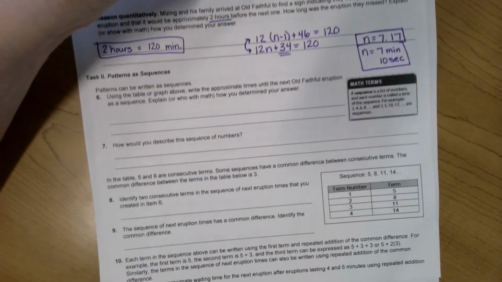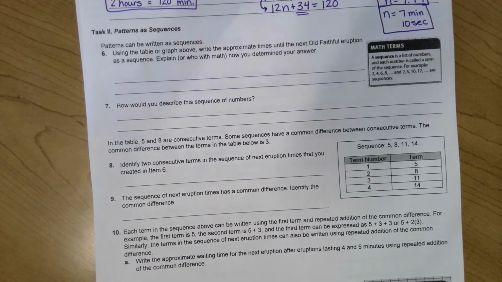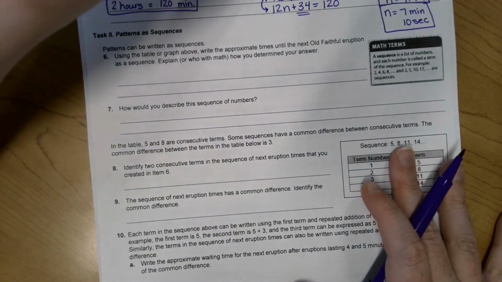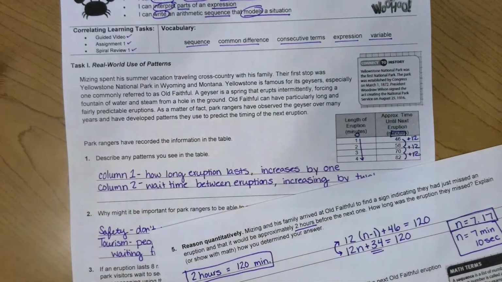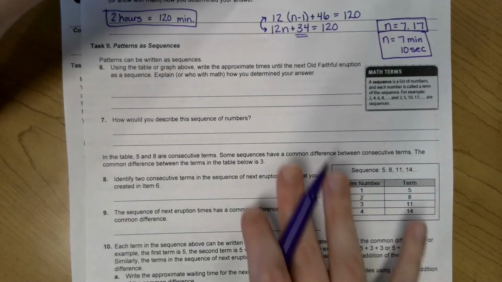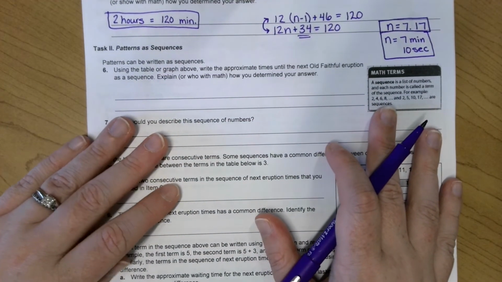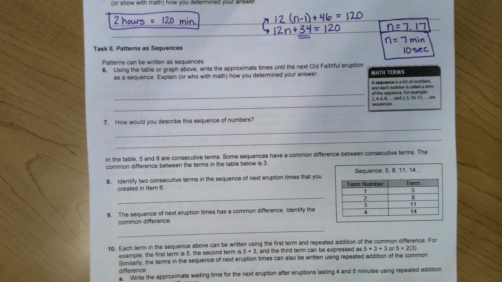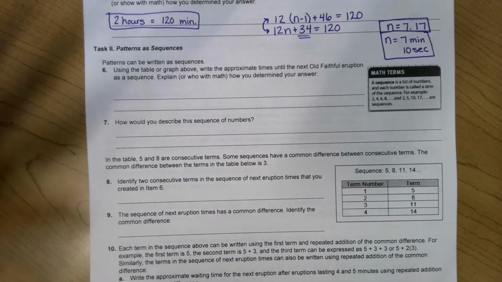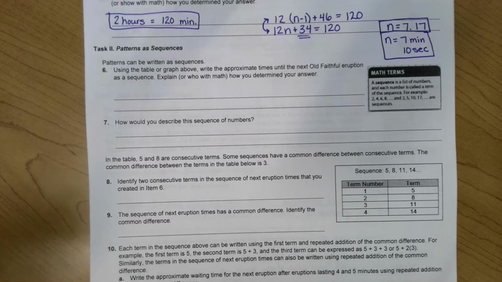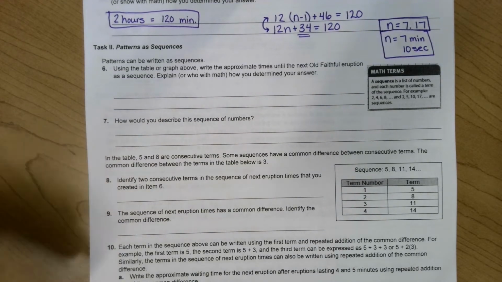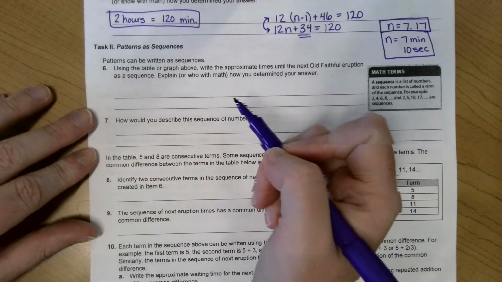Okay, so let's move on to task 2, which is patterns as sequences. If you look back on your first page, sequences was your first vocab word. So let's figure out what a sequence is. I think most of you have heard of a sequence, like a sequence of numbers. If you have a keypad combination to get into your house, those numbers are in a sequence. It's more of a sequence than a combination, actually. So, food for thought. Okay, task 2, patterns as sequences.